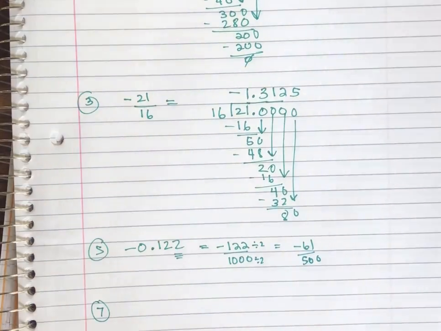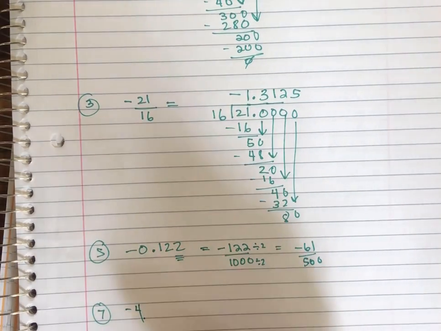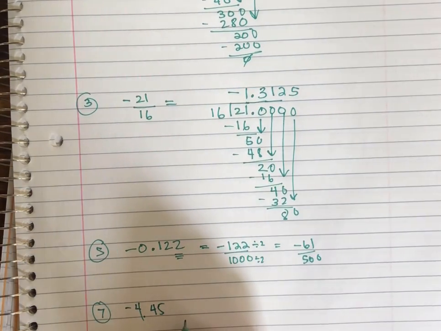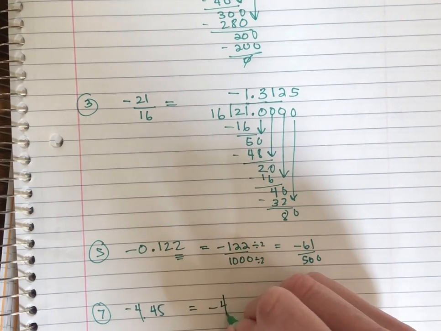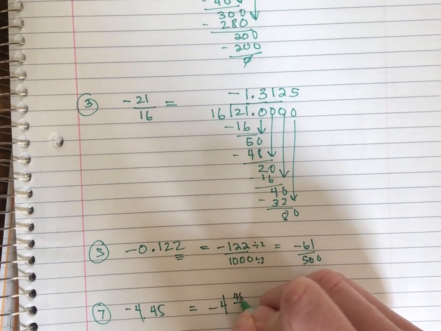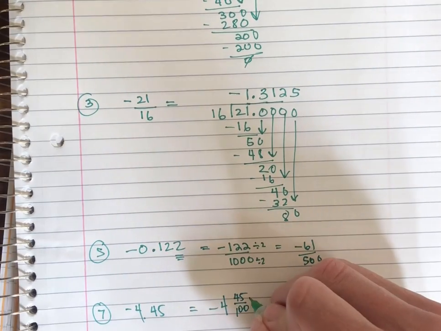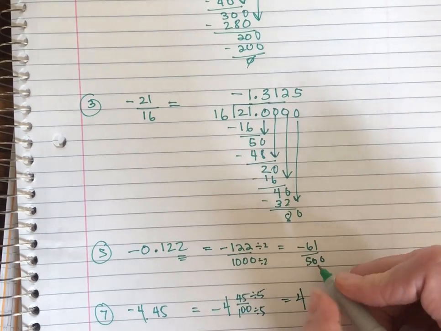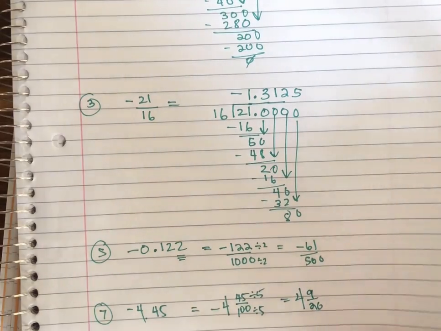Number 7. Okay, same directions, negative 4 and 45 hundredths. Again, we will just write it as we read it. Negative 4 and 45 hundredths. The directions did say simplest form, so we can just take these and reduce to get negative 4 and 9/20. Okay, I need to turn the page.